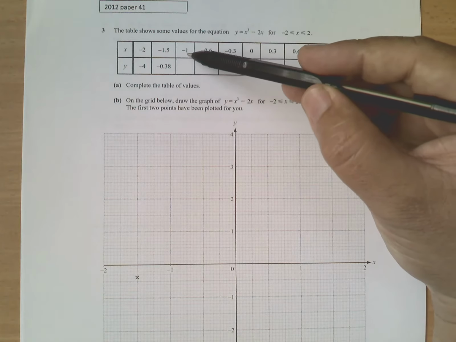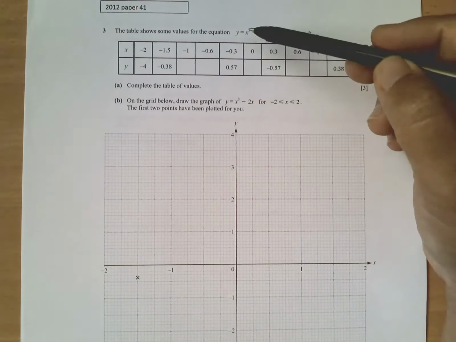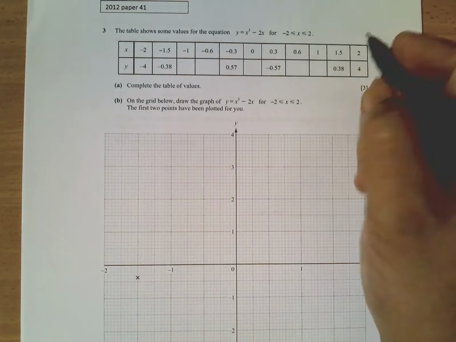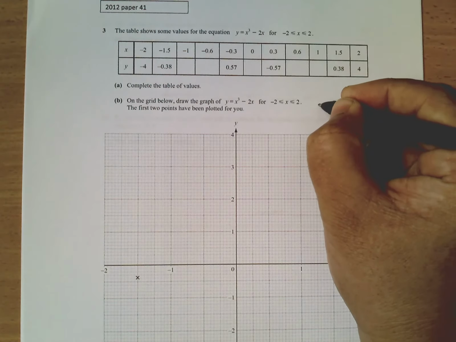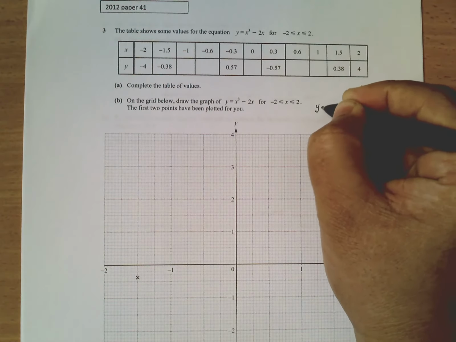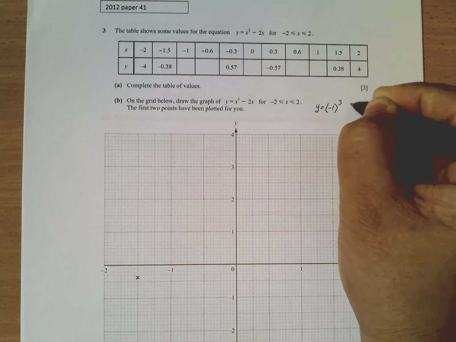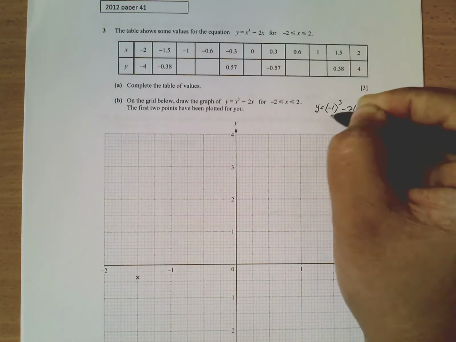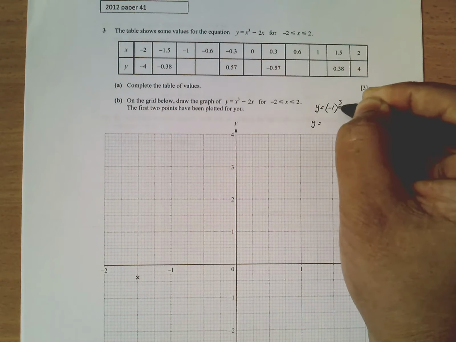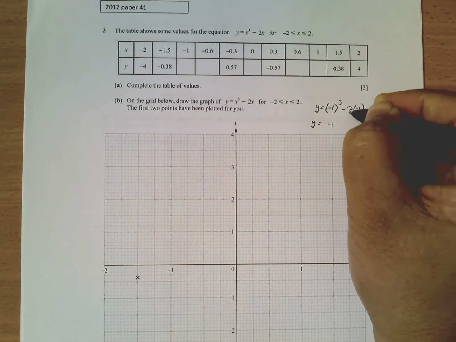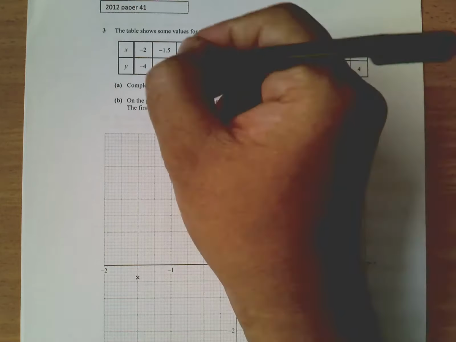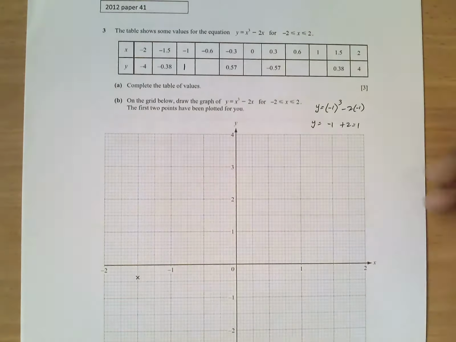So basically for x equals -1, you just simply put that value in this one. Let me just show that one. If x is -1, then y is equal to -1 cubed minus 2 times -1. So you have there -1 cubed is -1, and -2 times -1 is +2, which actually gives you 1. So you put that answer over there.